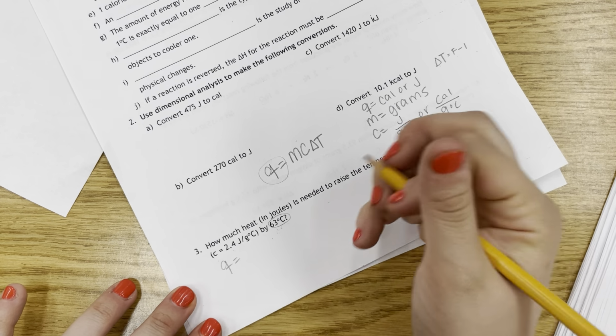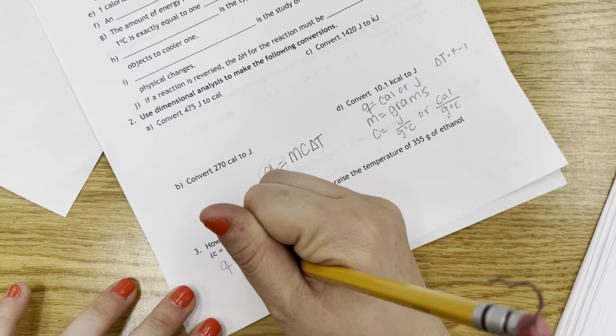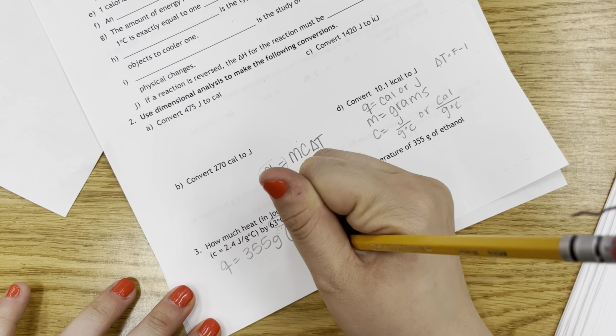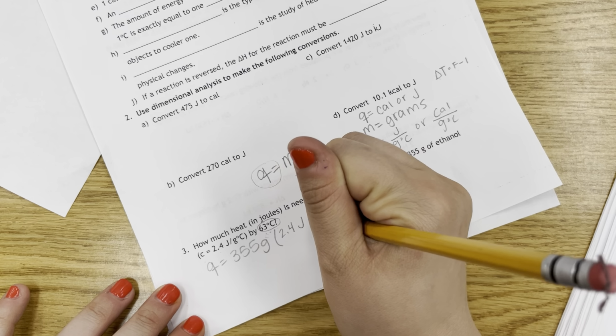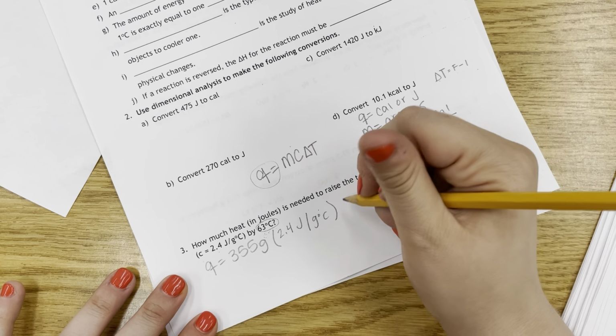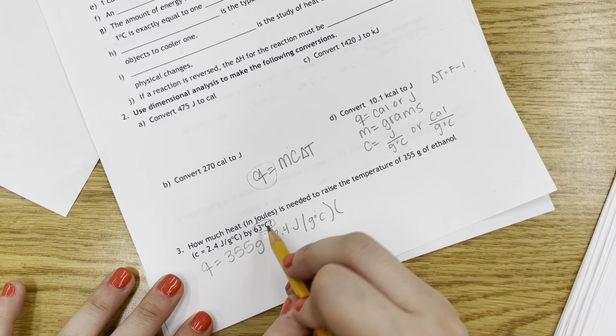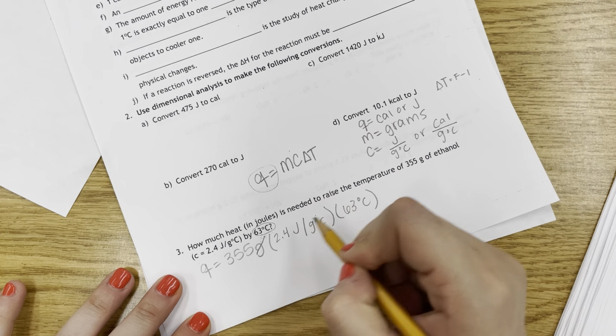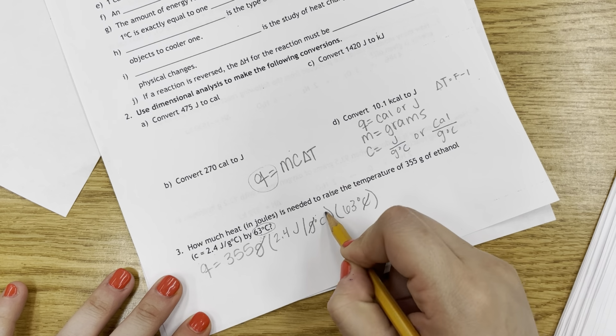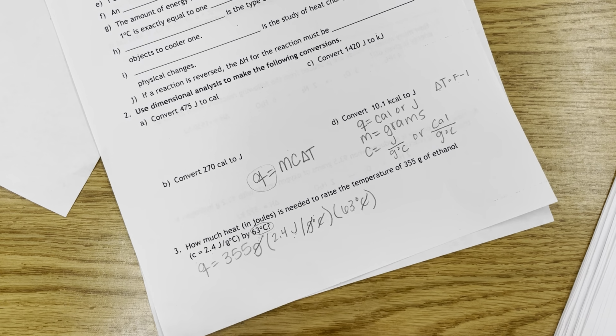Q equals mass, which is 355 grams, times the specific heat, which is 2.4 joules per gram Celsius, times temperature, which is going to be 63 degrees Celsius. Cancel this, cancel this, cancel this, cancel this, until you're left with the unit you want, which is joules.